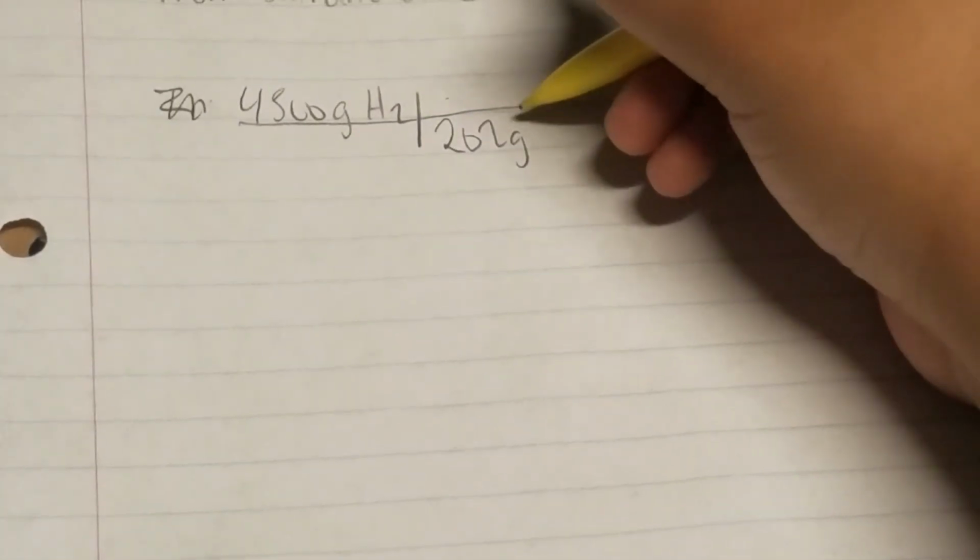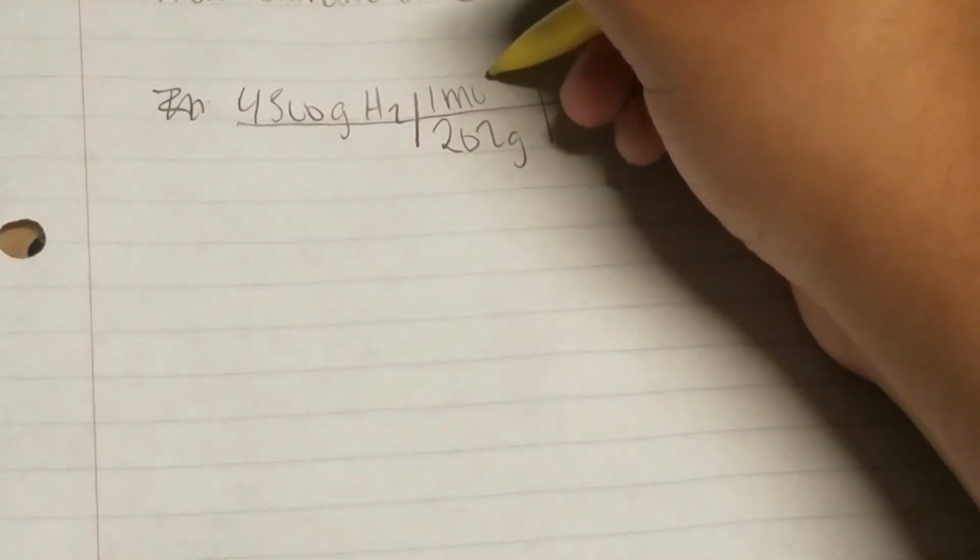So we still need to get our grams of H2, so we're going to put 2 grams, because that is how many grams are in 1 mole of H2. And that is equal to 1 mole of H2.